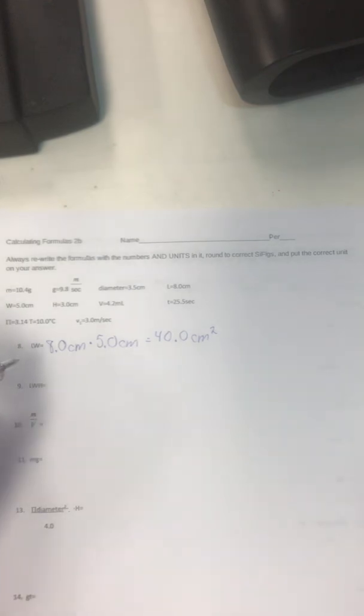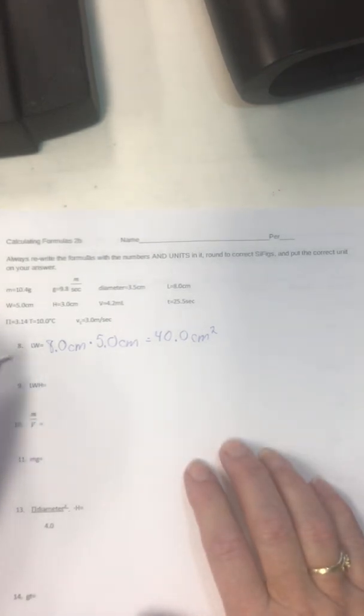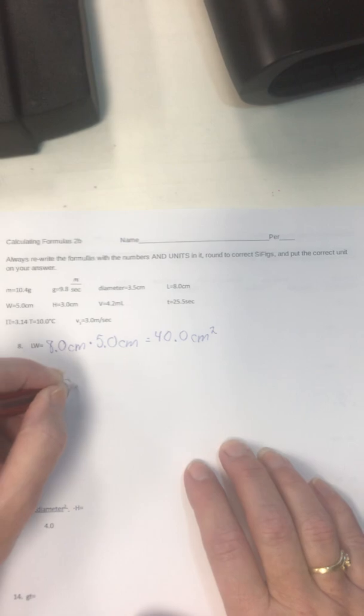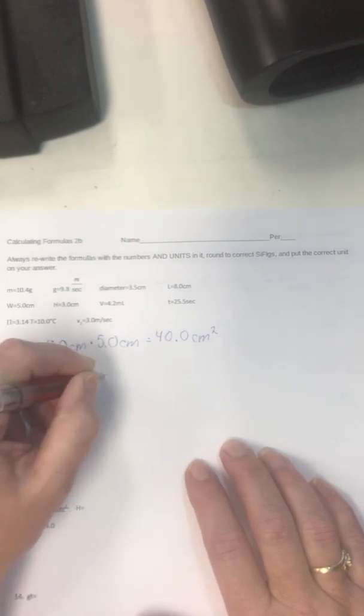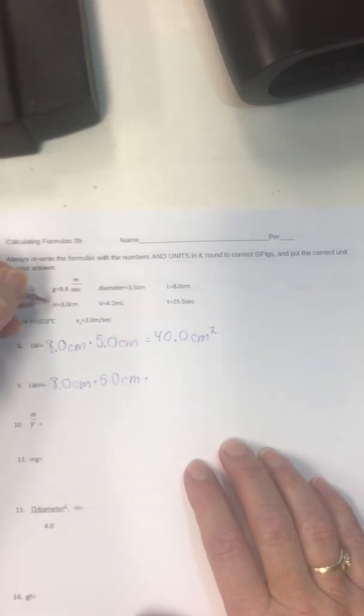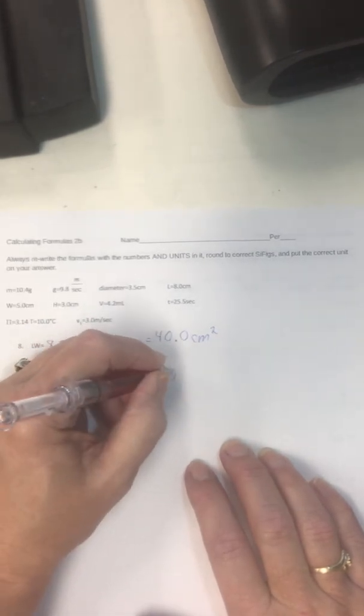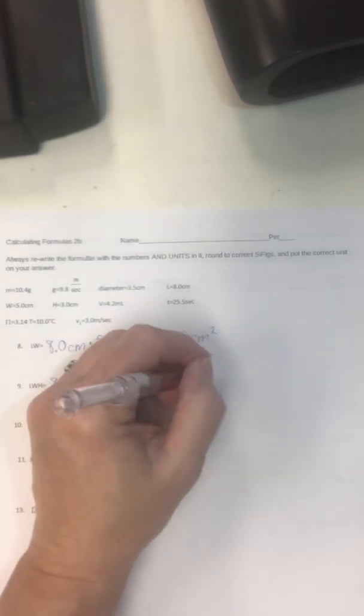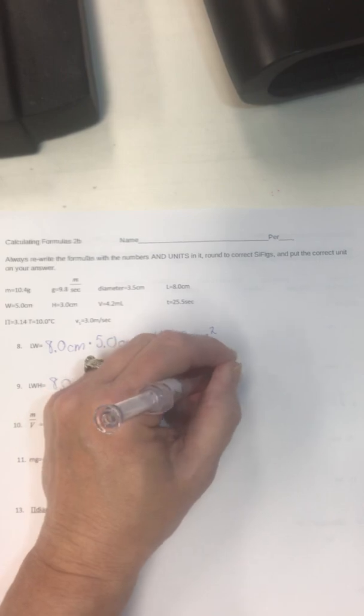Okay, number 9. I don't know why it starts with number 8, but it does. All right, so number 9, L is 8.0 centimeters. W is 5.0 centimeters. And H is 3.0 centimeters. All right, so 8 times 5 is 40. 40 times 3 is 120.